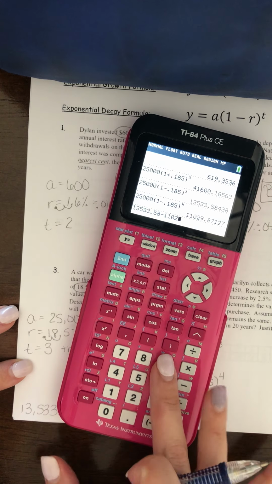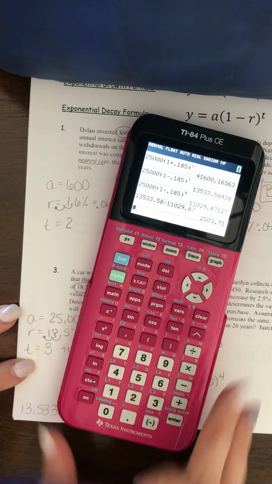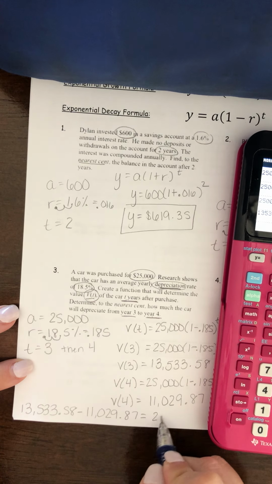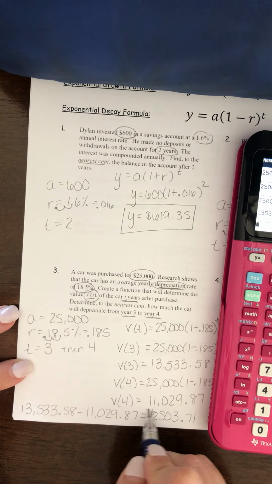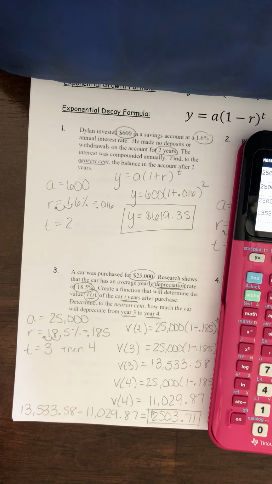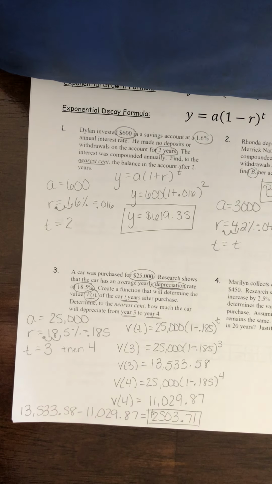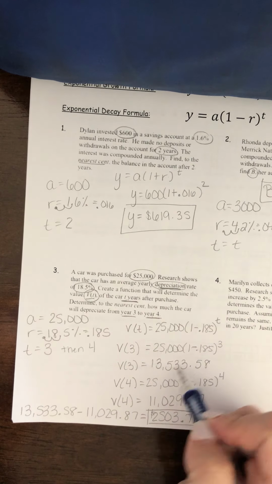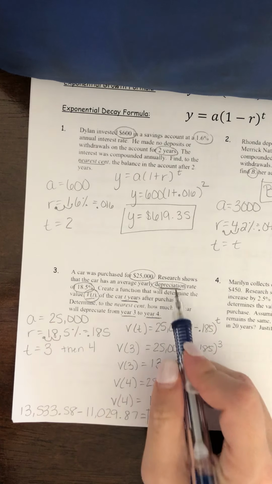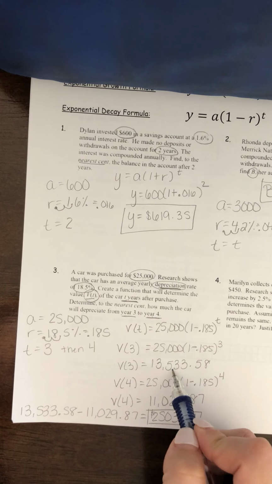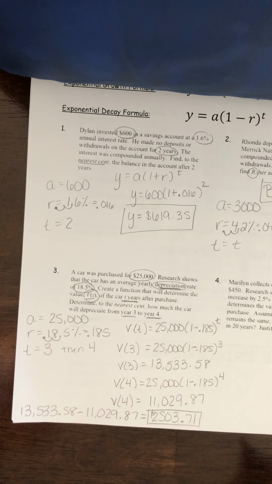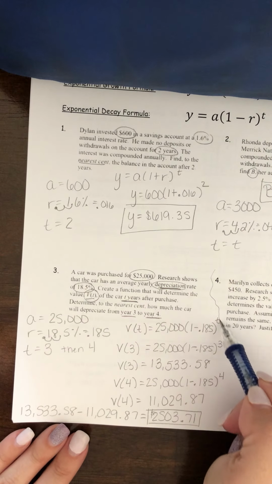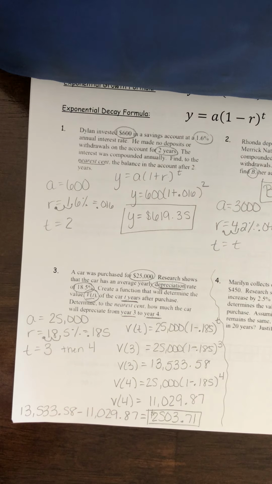Minus 11,029.87. So we get $2,503.71. Make sure you definitely box your answer in here because of all the different work that you have going on in the problem. Notice I caught my mistake right away because I knew in my head that that should be going down, and when I read that amount of 40-something thousand, I was like, wait a minute, my car value shouldn't be going up. So you can always use those little ways to check yourself.